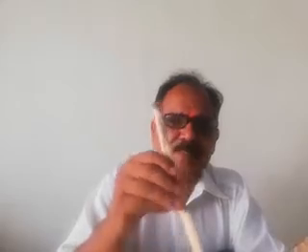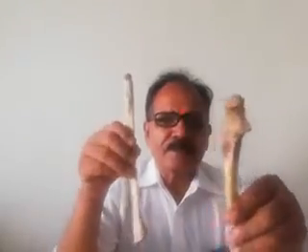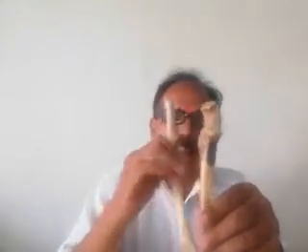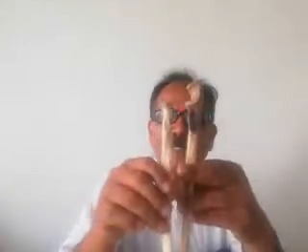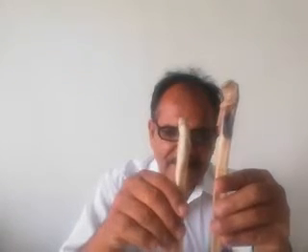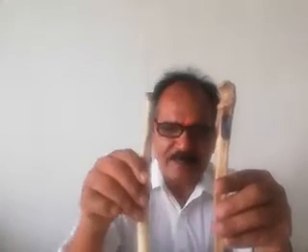Hello students, last time we have seen the anatomy of the radius. Now in detail with the clinical anatomy. So the bones of the forearm, one of the important and stabilizing bone of the forearm is ulna. This is ulna and the lateral bone is the radius. So this is the superior radioulnar joint and this one is the inferior radioulnar joint.